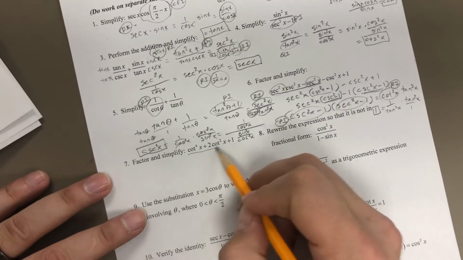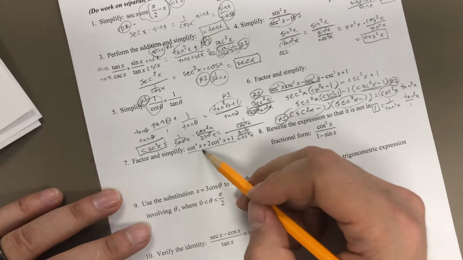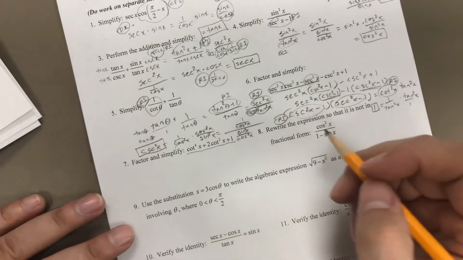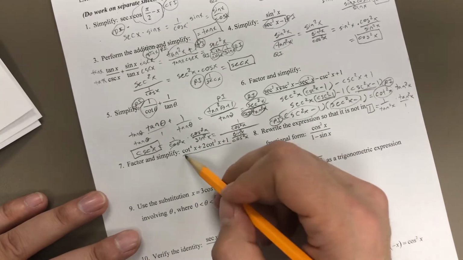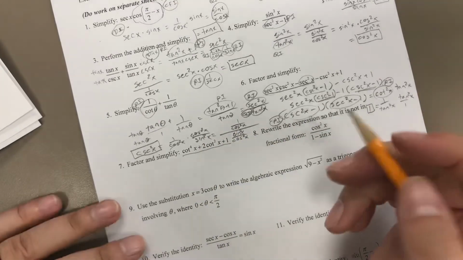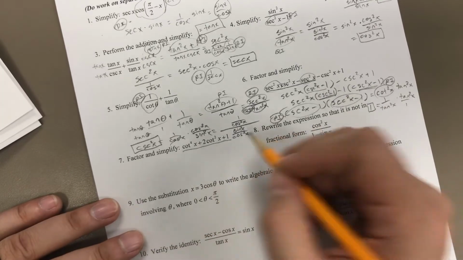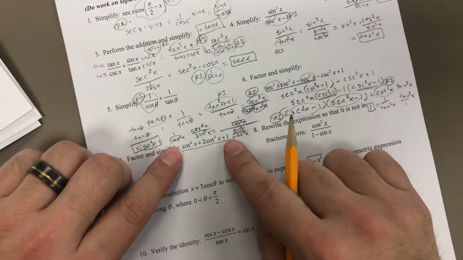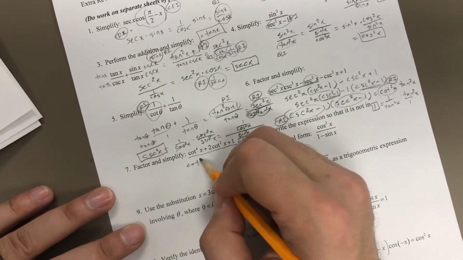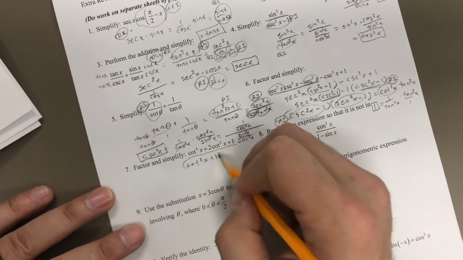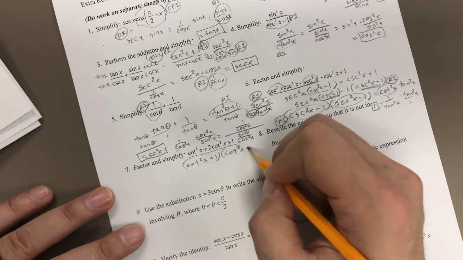Okay, now we've got factoring and simplifying. This one is pretty close to the one that you had on your partner quiz. Cotangent to the fourth plus 2 cotangent squared plus 1. This just factors, so if you use the cotangent squareds as like y's, that'd be y squared plus 2y plus 1. So numbers that multiply together to be 1 and add together to be 2, those are going to be 1 and 1. So this turns into cotangent squared of x plus 1 times cotangent squared of x plus 1.